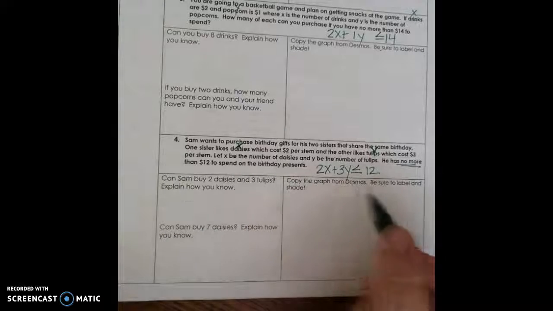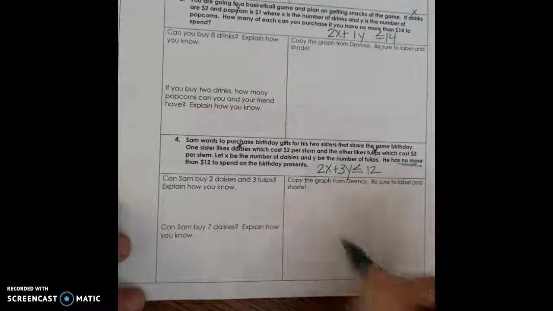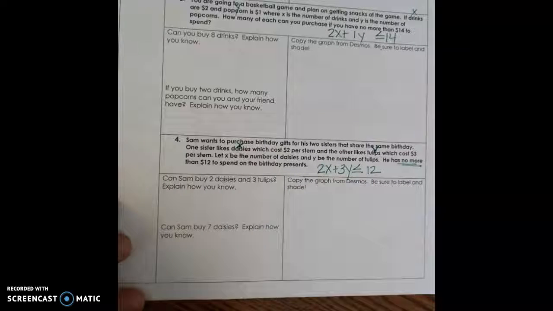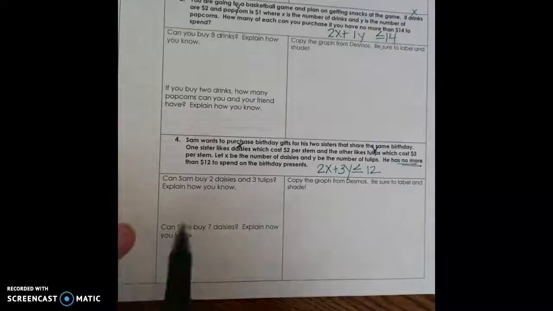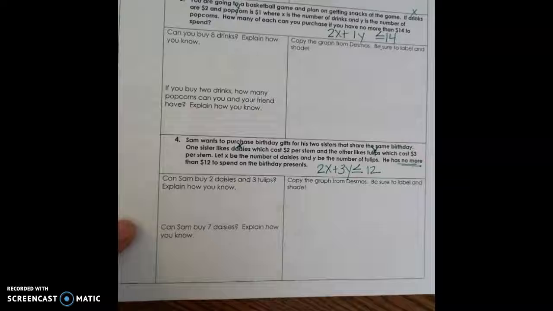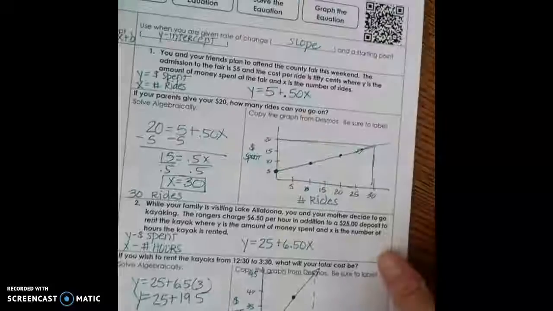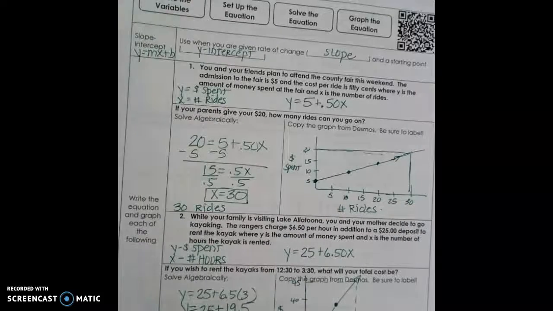You'll put this in Desmos, make sure you graph it, make sure you shade it, and then you can answer these questions based on the shading. So you can either do this based on shading or you can do this based on algebra where you're plugging in information. Either way will work, but you have to show what your process is. And that will end everything that we have in the notes. So you have an equation or inequality for each problem now.